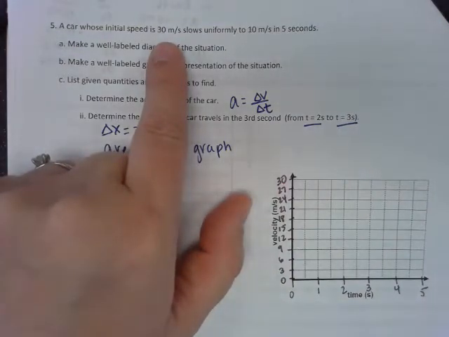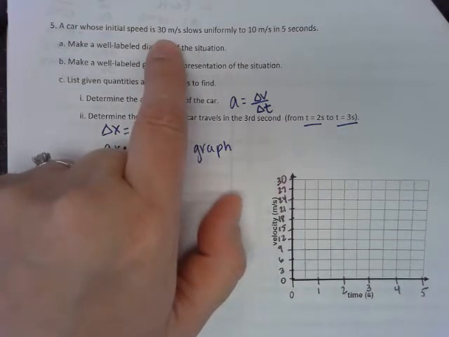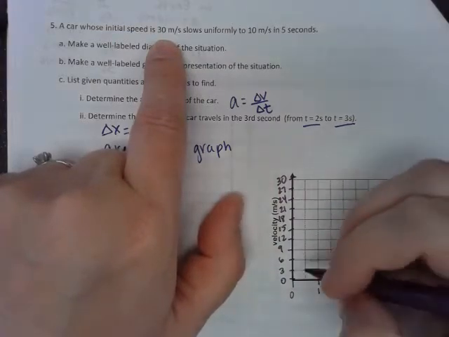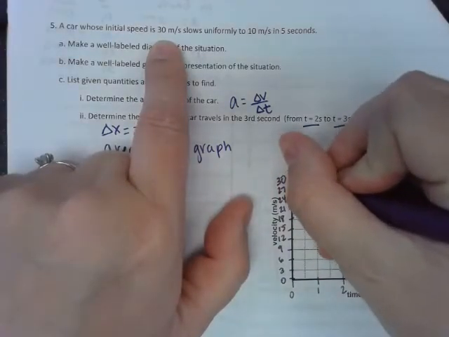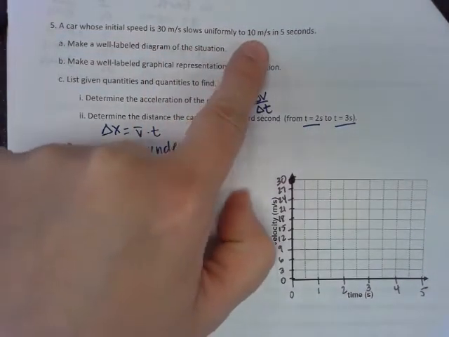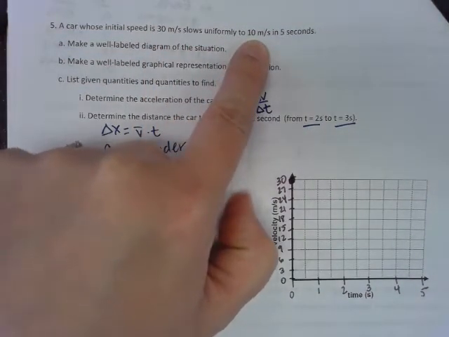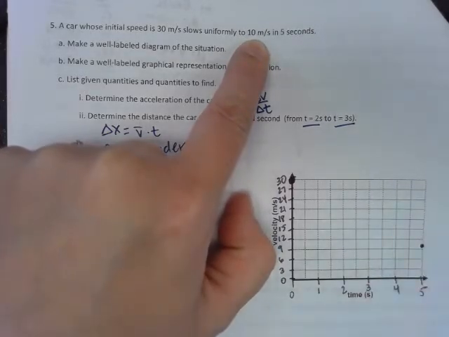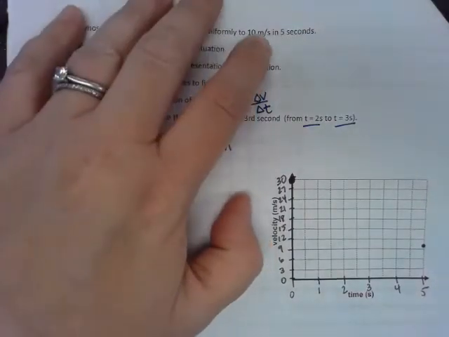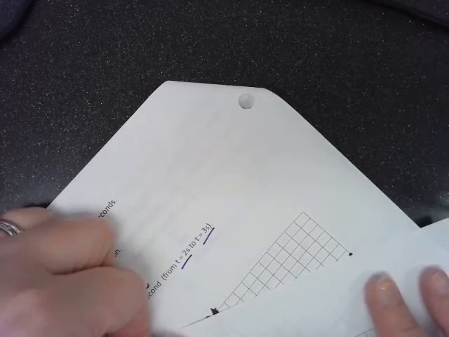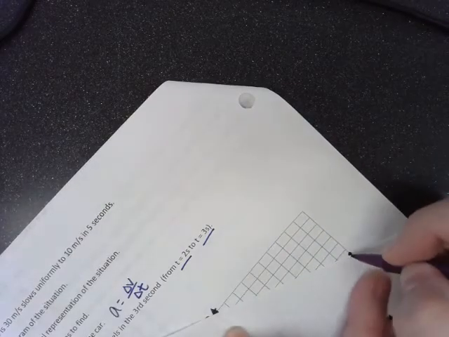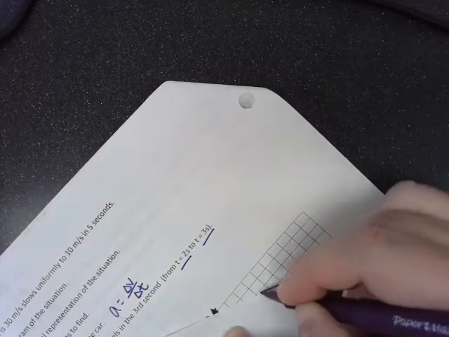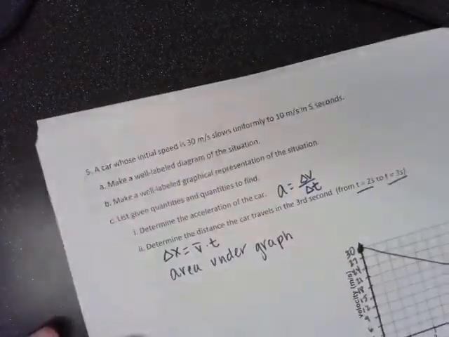All right. So I know that my initial speed, my speed when time is equal to 0, is 30 meters per second. So I need 1 point at 0 and 30. And then at 5 seconds, my velocity is 10 meters per second. I have to kind of estimate it because I did everything by 3s, but I'm going to put it right there. Grab a straight edge. Edge of the paper, straight edge trick. There we go. So now I have a graph.